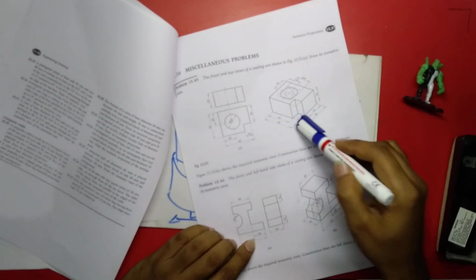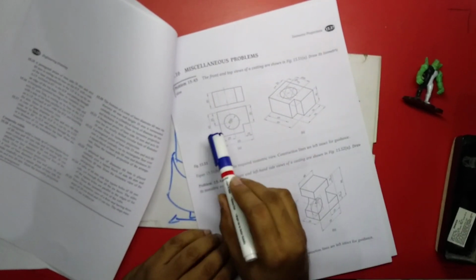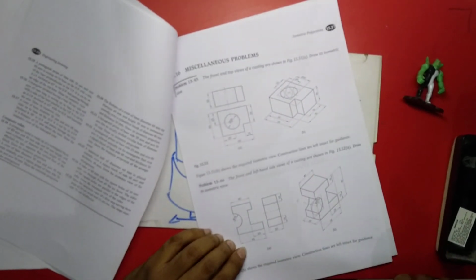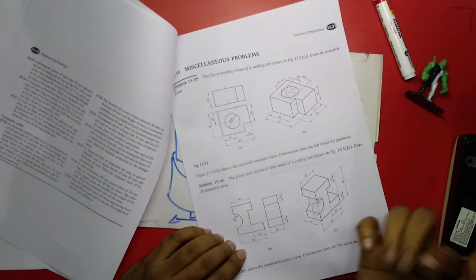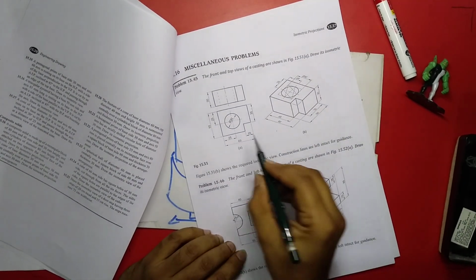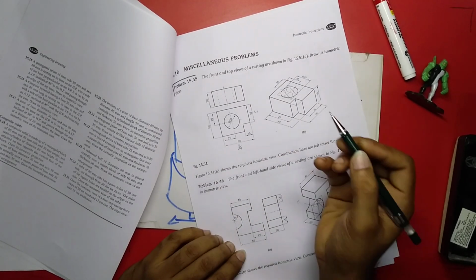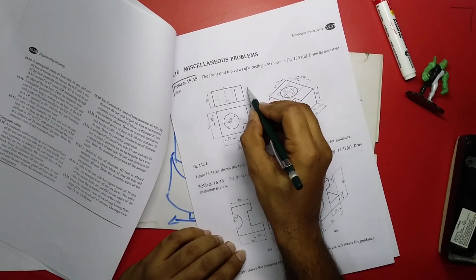Here in the three-dimensional structure you can see the dimensions. This is length, width and height. Here also you can see the length, width and here height. Three dimensions. See, this is the top view. This I can consider length, this I consider width. This is the length because the same projector lines are coming down, and this is the height.